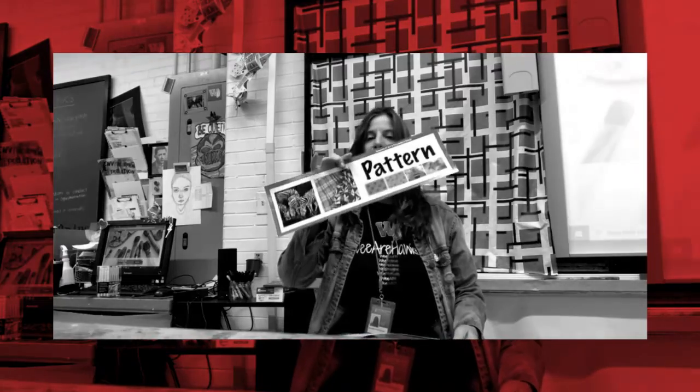Some of the principles of art are contrast, balance, movement, emphasis, pattern, rhythm, and unity.